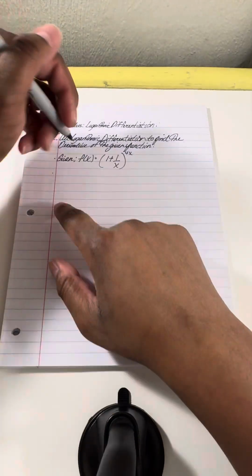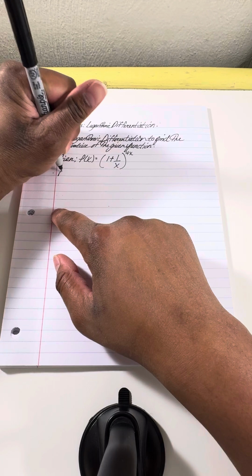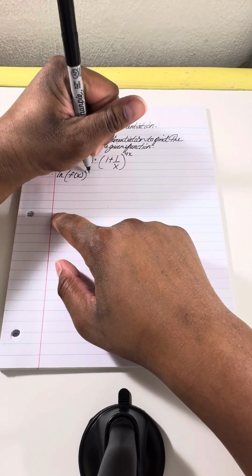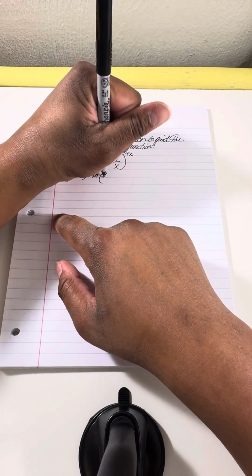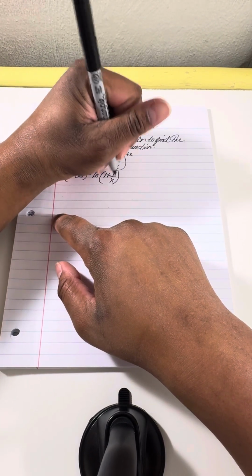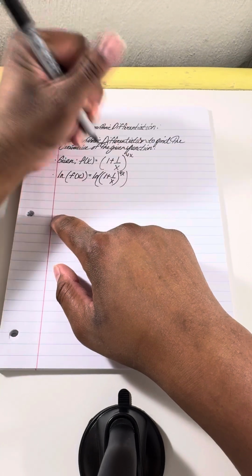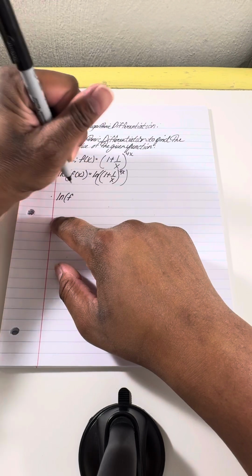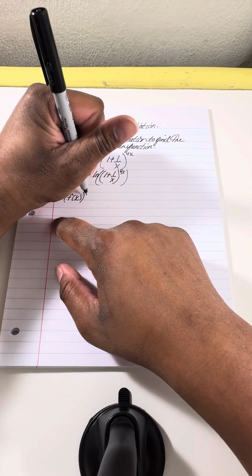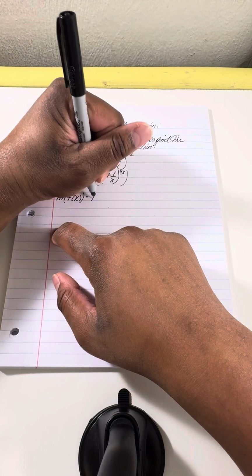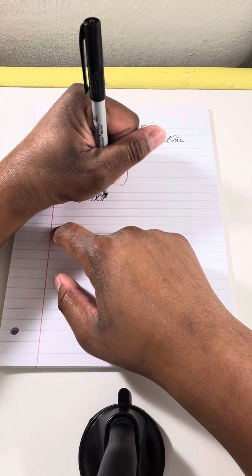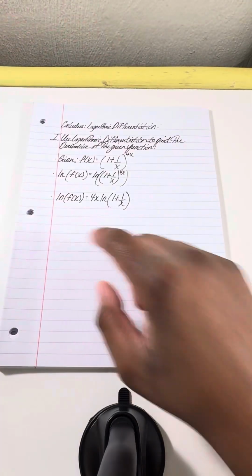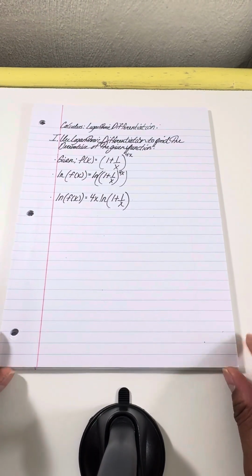So the first thing you want to do is begin by taking the natural logarithm of both sides. We'll start off by taking the natural logarithm of this side, and then we take the natural logarithm of this side over here as well. Actually, I'm going to need another set of parentheses, and then you just do it. So then you have ln of f of x. We don't do anything to that side, but on this side we can use a property of logarithms, which says the 4x comes down. Then you have ln of 1 plus 1 over x. And that's what you'll have when you apply the property of logarithms on both sides.